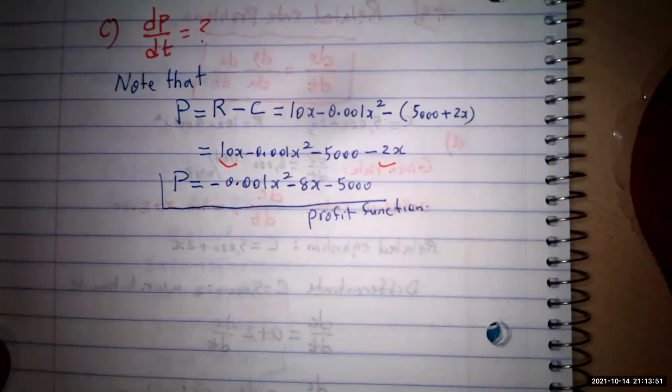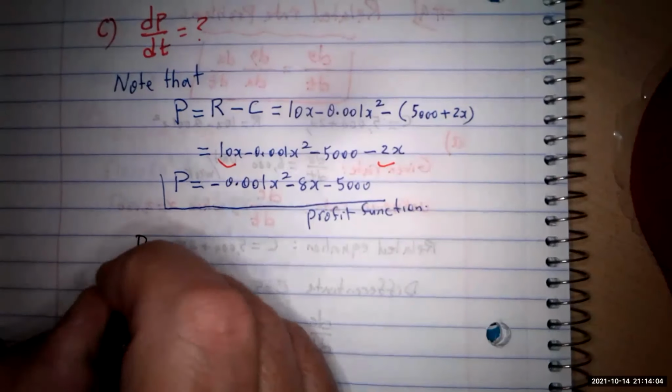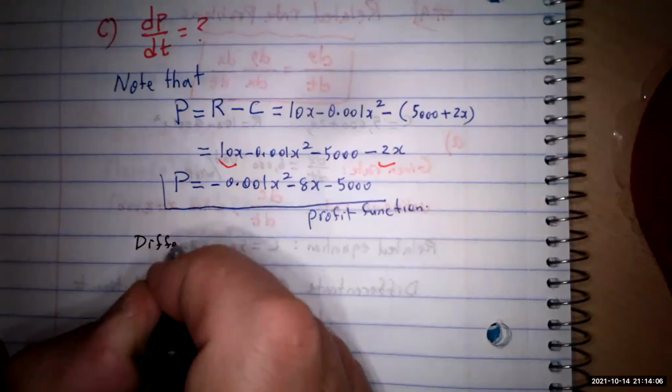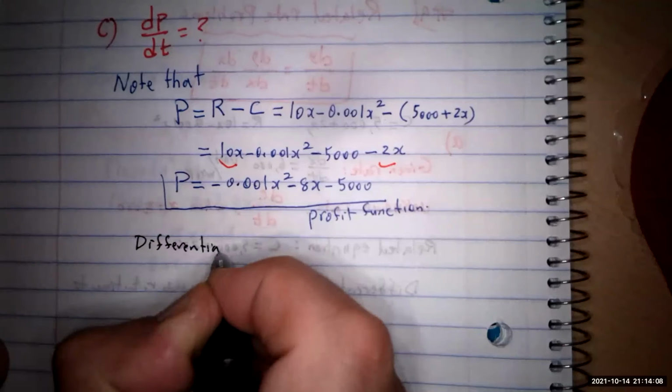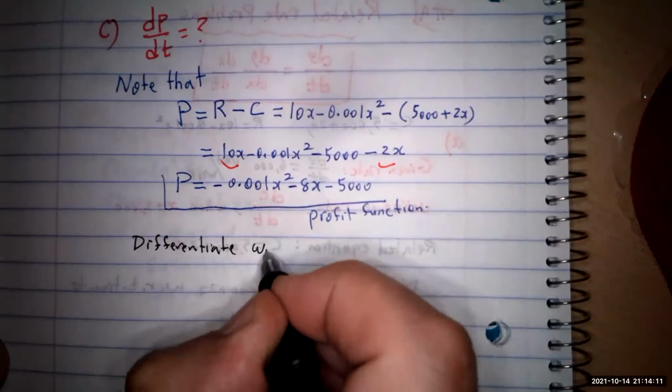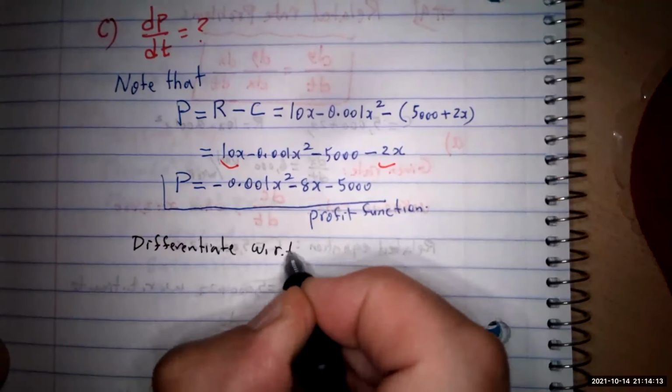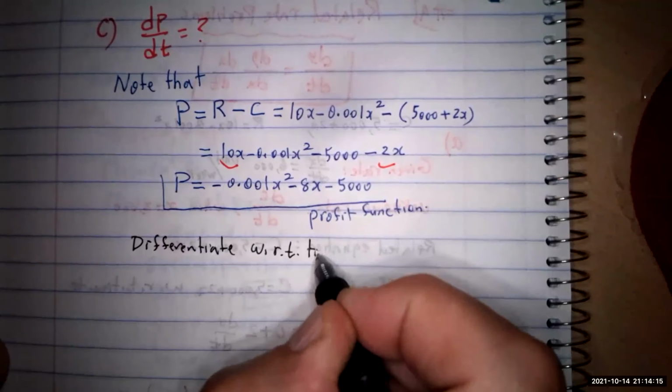Now you take the derivative of this one with respect to t. You differentiate it as usual using the power rule, but you have to multiply by the rate of the variables. Okay, so again, differentiate with respect to the time t.